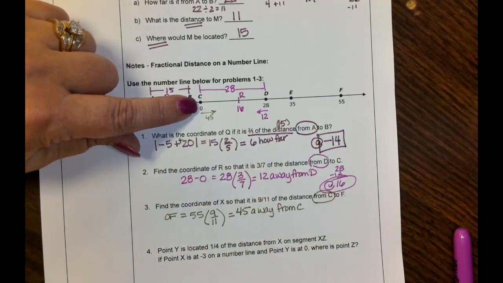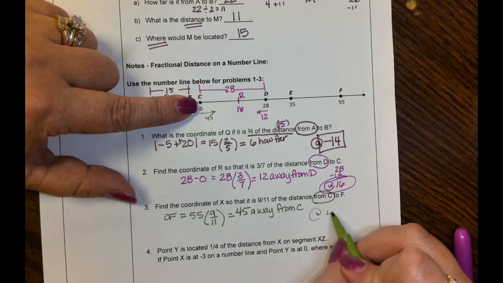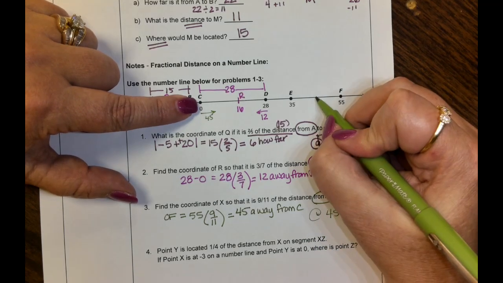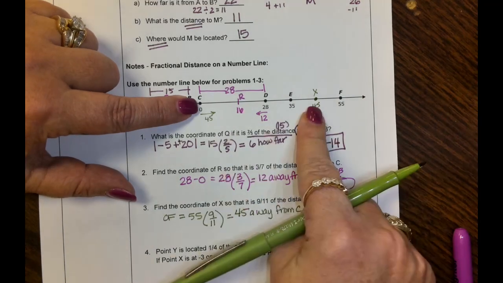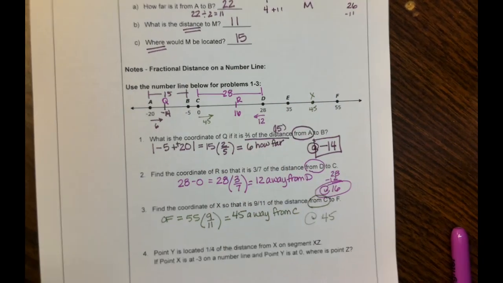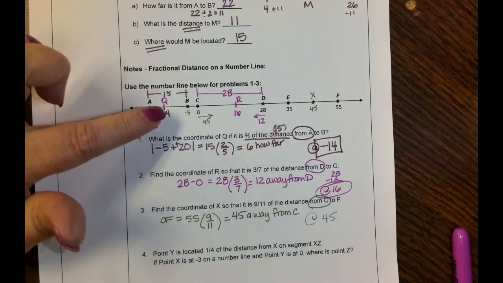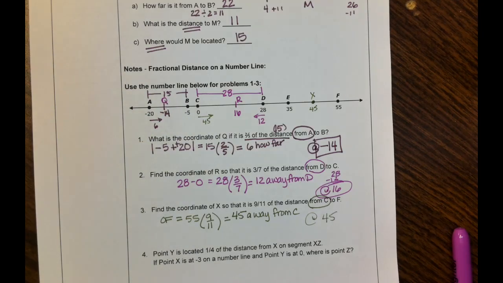Well, 45 from 0 puts you at 45. So my point X would be right here at 45. It's 45 away from 0. So whether you add or subtract is dependent on the number line. And so you really want to pay attention to the picture at that point.